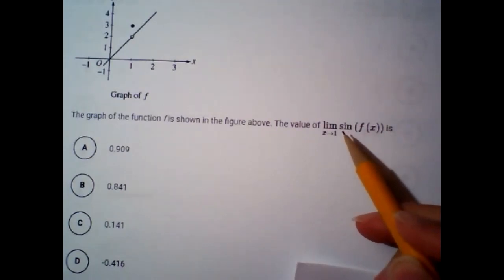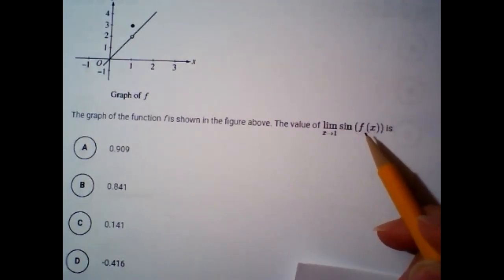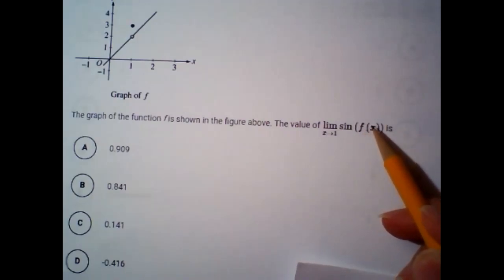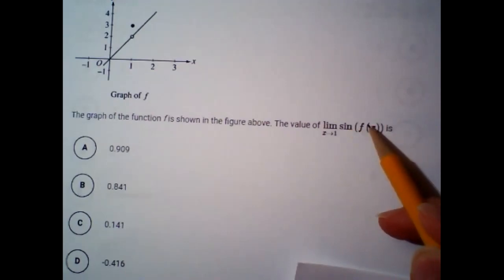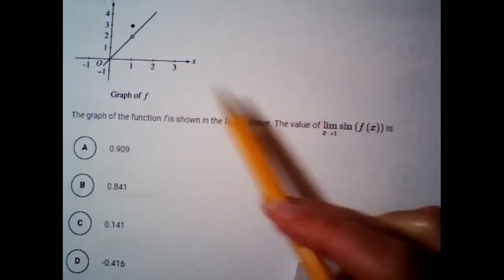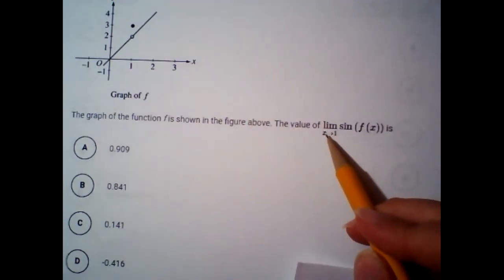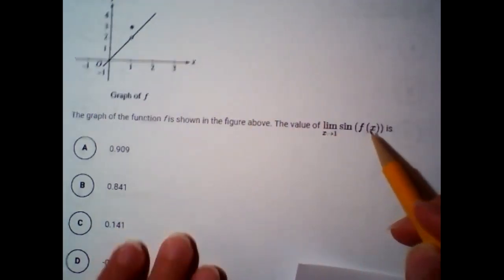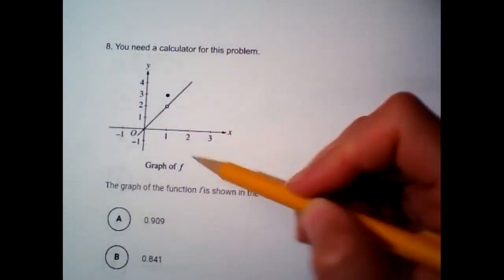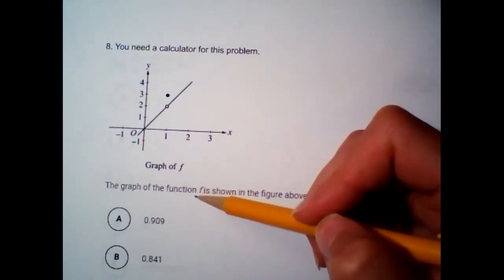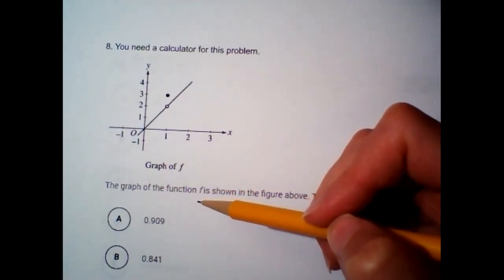Okay, do you guys remember that f of g of x stuff, composite functions? You start with the inside function, and then whatever you get gets passed along to the outside function. So we're going to start with the f of x, which is this graph here. So we're going to do limit as x goes to 1 for this graph. So what is the limit as x goes to 1 for this graph? Just by typing in the chat, what is that going to give us?